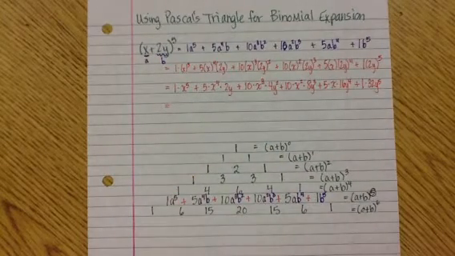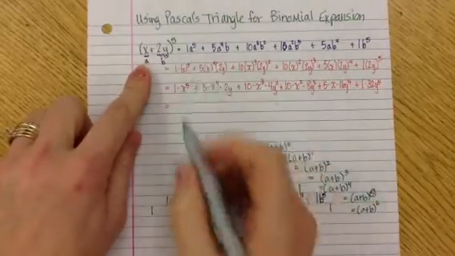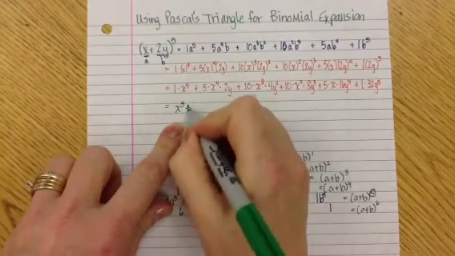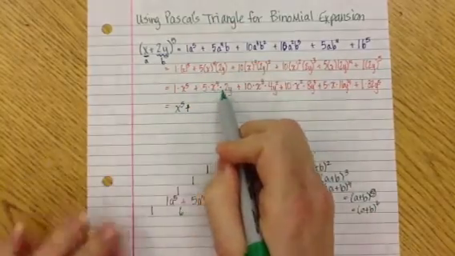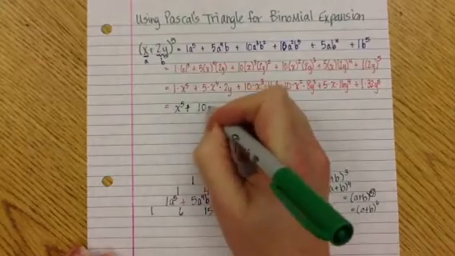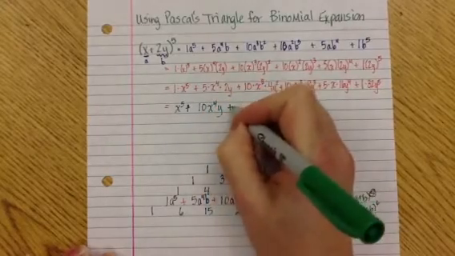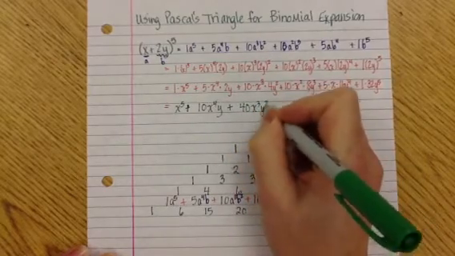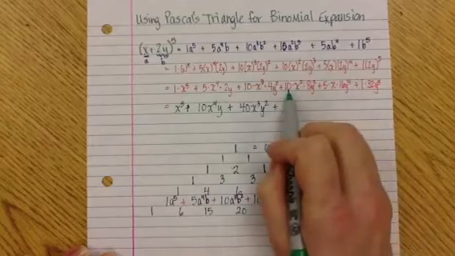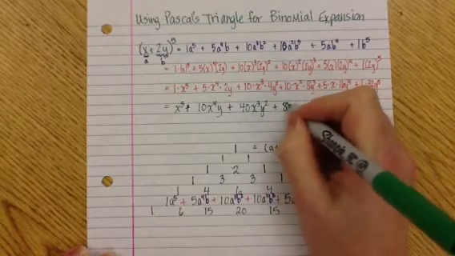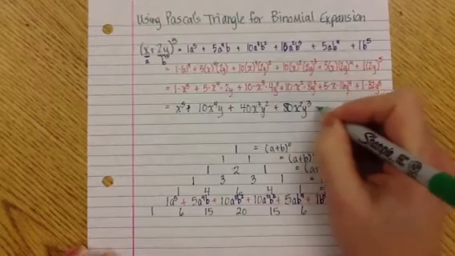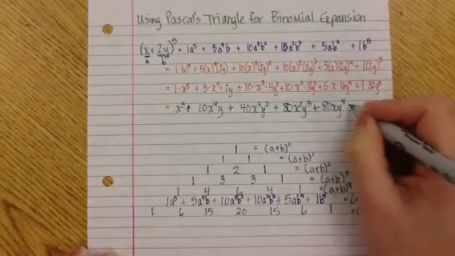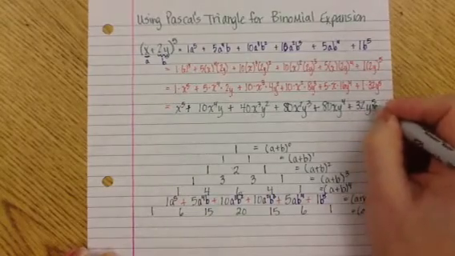So when it's all said and done, x plus 2y to the fifth is going to be x to the fifth plus 5 times x to the fourth times 2y is 10x to the fourth y, plus, multiply that, I get 40x cubed y squared, plus multiplying that out gives me 80x squared y cubed, plus 80xy to the fourth, plus 32y to the fifth.